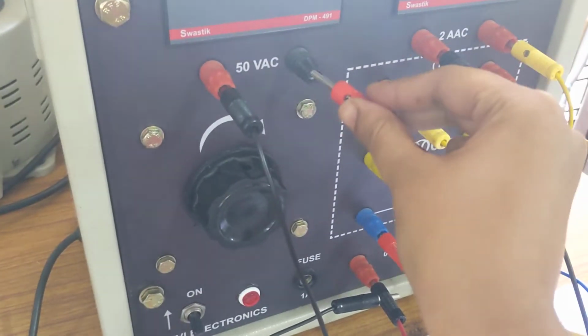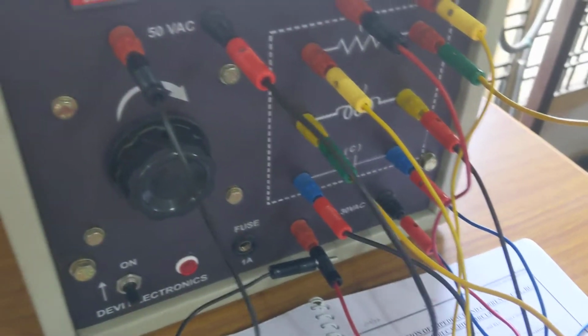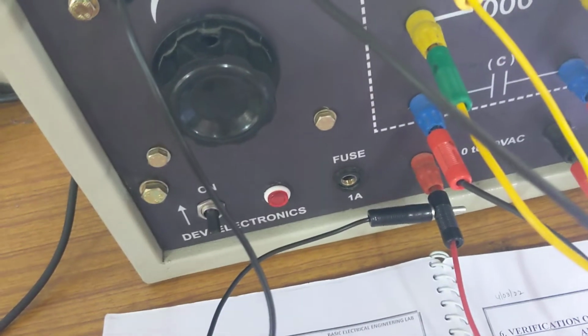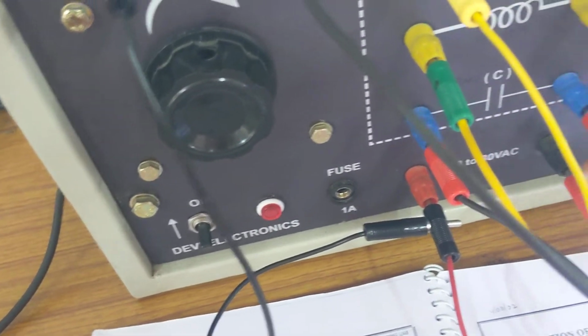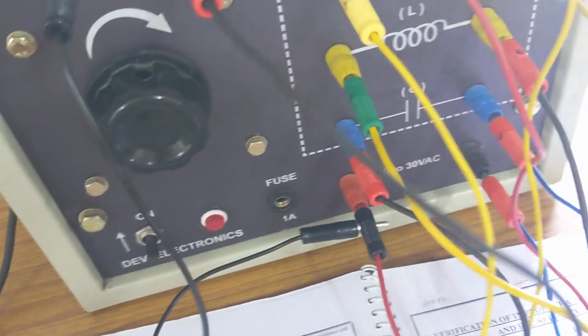A few students may have the doubt of how you can directly say that this is the resistor and this is the inductor. So for those interested candidates, to see these things practically is interesting.